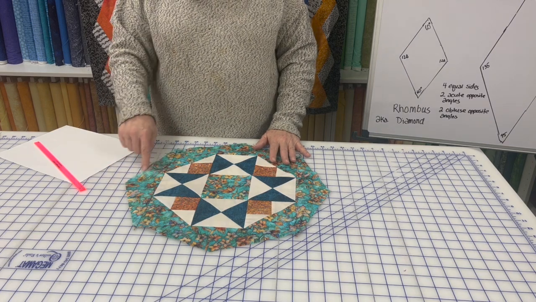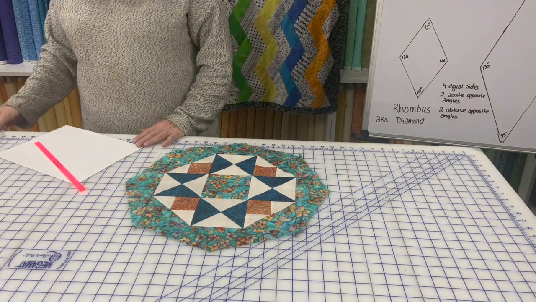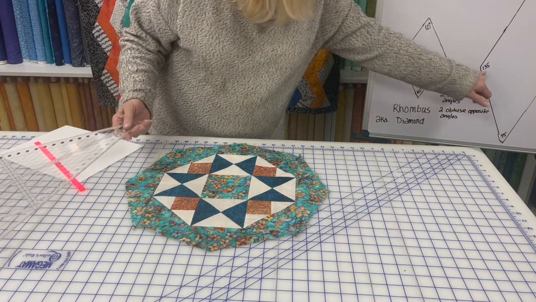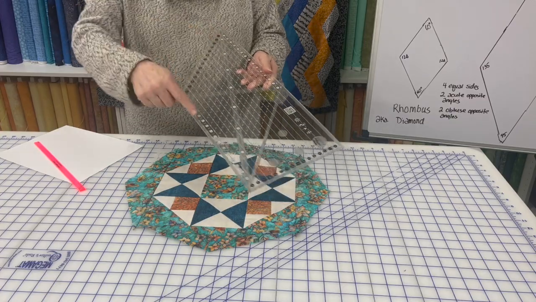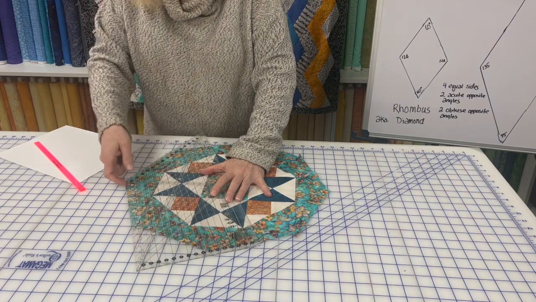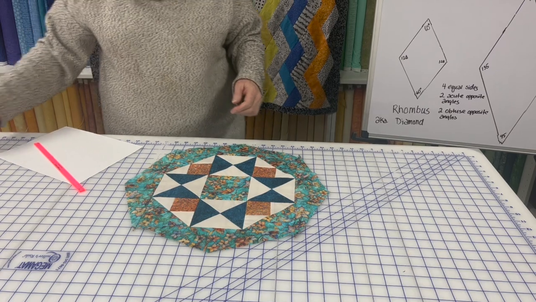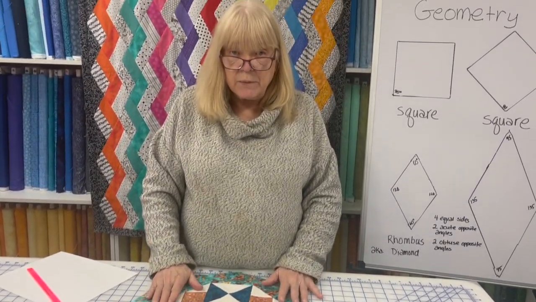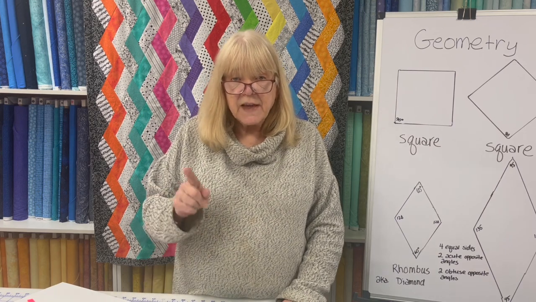So I know that I have to cut these triangles at 135, which should be, yes, 135. And if you lay this ruler, which again is a 45-degree diamond, on here, you will see that that's the 135 angle. So knowing how the math works on the angles will help you make your project the way you want to make it, not necessarily the way the pattern was originally written. That's my opinion. Let's get to today's episode.